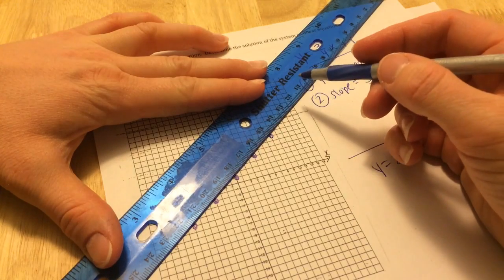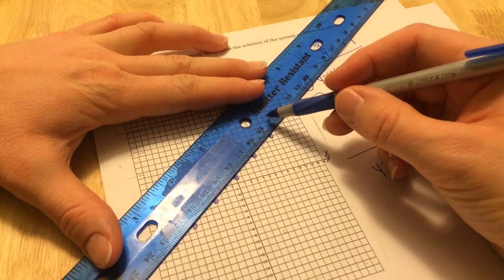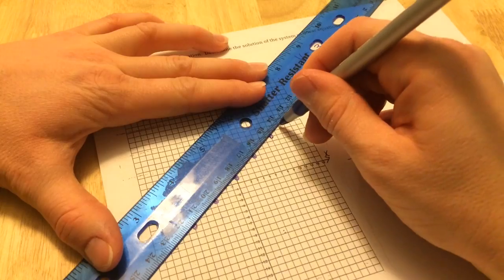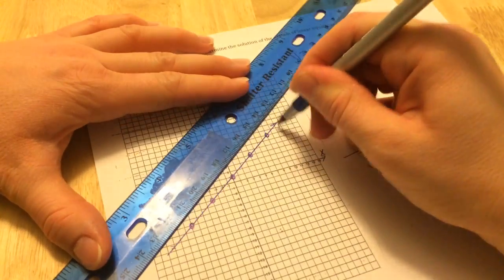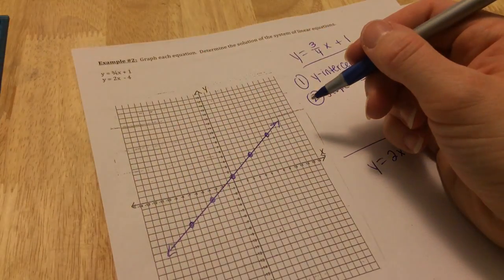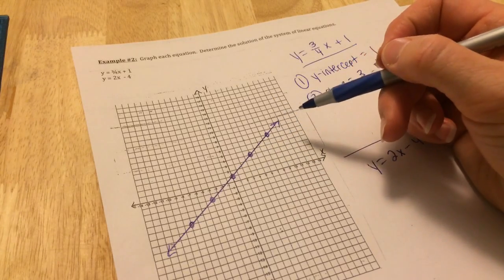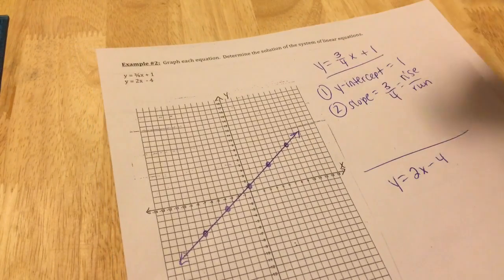Let's line up. You want to line up your ruler, your straight edge. And we're looking for the solution.